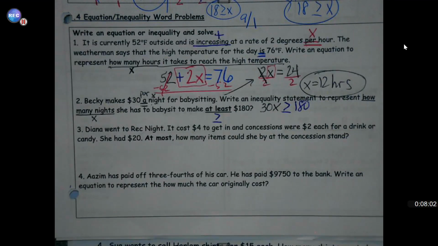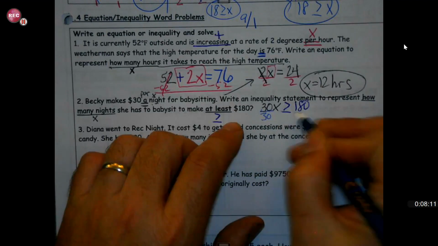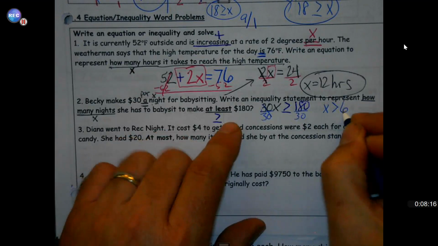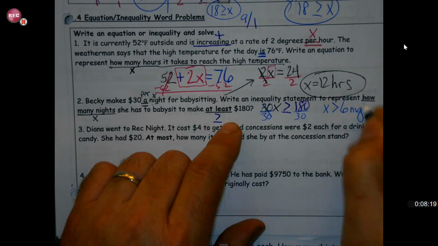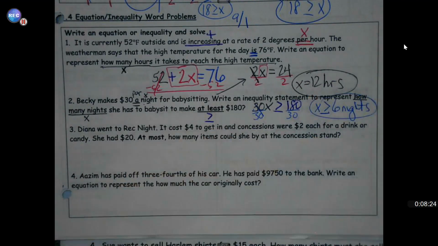What's my one step? How do I undo that 30? Divide, because we're multiplying. Show the work, see the work, it will click more. So Becky needs to work at least 6 nights to have as much money as she wants. She can work more, but that's the very least. Again, I know some parts of this get complex, but the more we write it and say it and think it and do it, it will get better as we're going along.